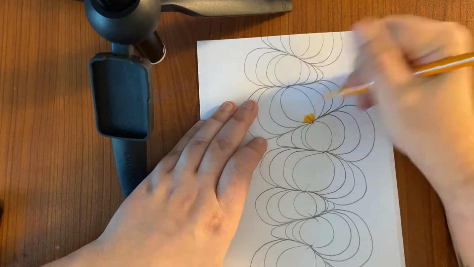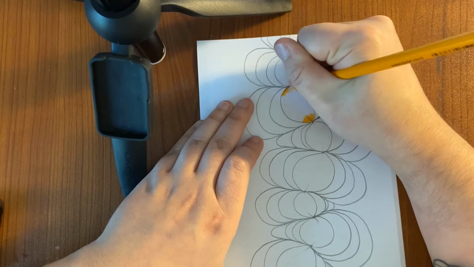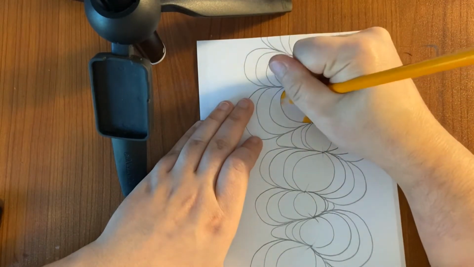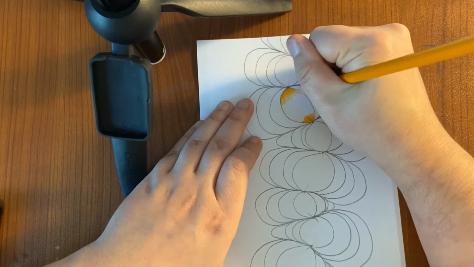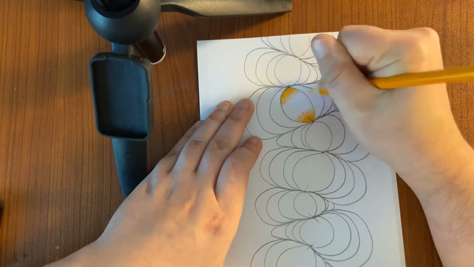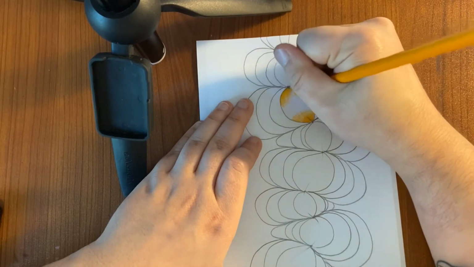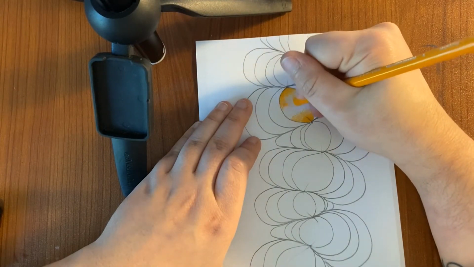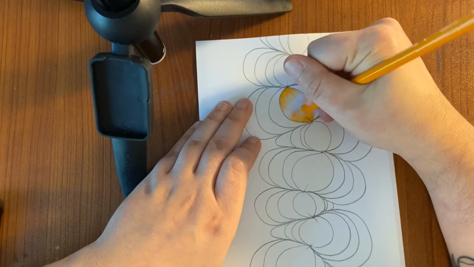The rule for coloring to make this look like an optical illusion is you are going to have the corners of each of these curved lines or curved spaces be the darkest part. As you move closer to the middle, you're going to color lighter and lighter until in the very middle, you're barely going to be pressing your colored pencil or crayon to the paper. It's going to look almost white once you get to the middle.